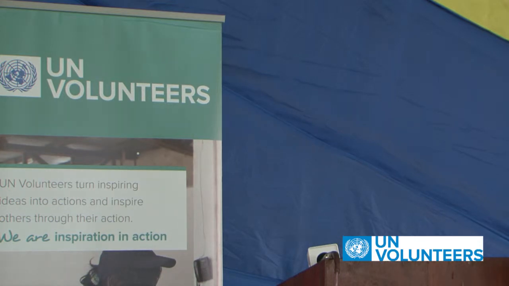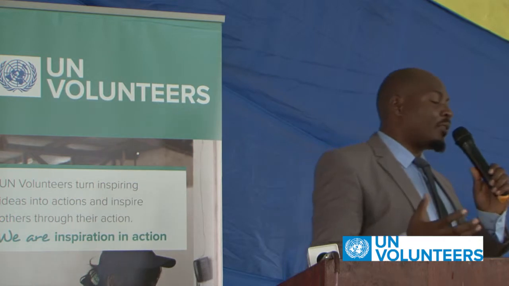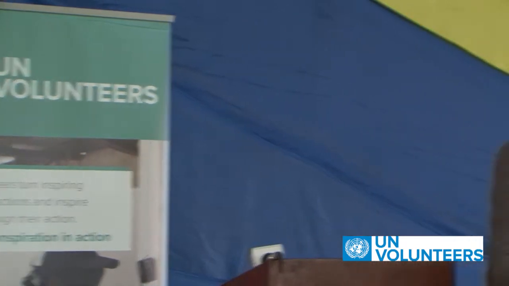Do we have women in this hall today? So about 42% were women. And 80% of the volunteers who served in the world were coming from the global south. So you realize that most of these volunteers were coming from the developing countries, 80%. The rest, about 20%, were coming from the developed countries.